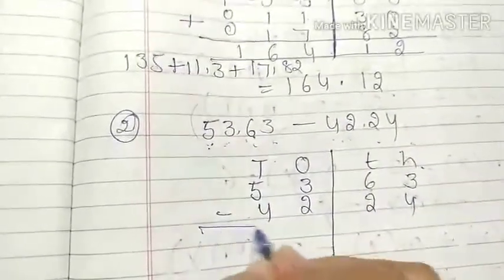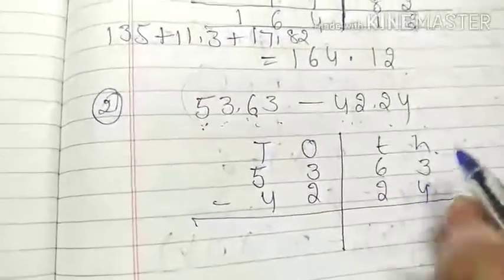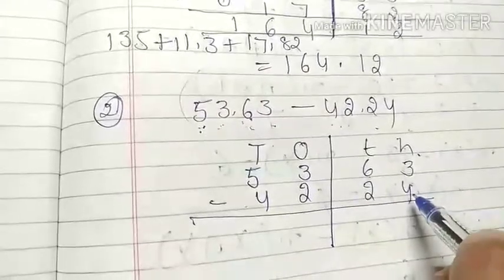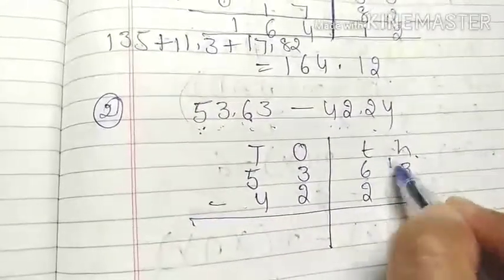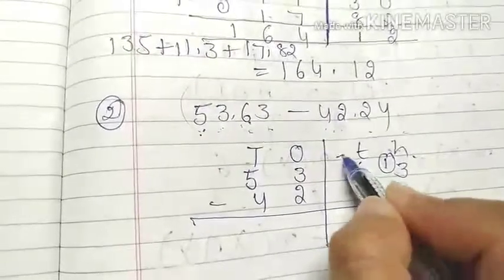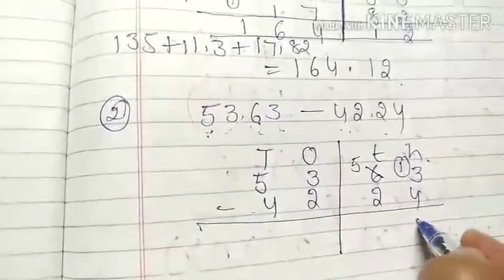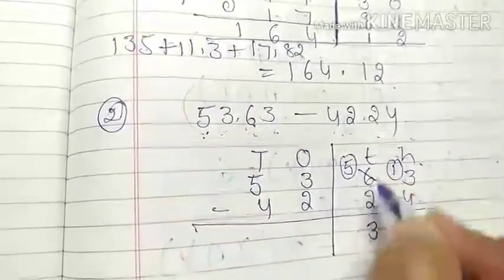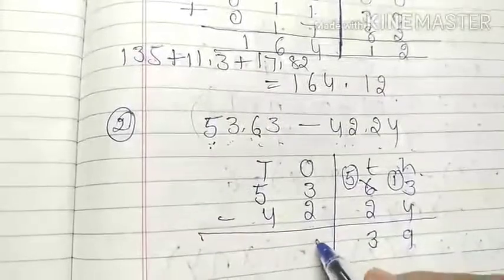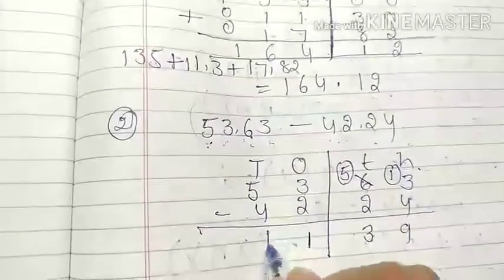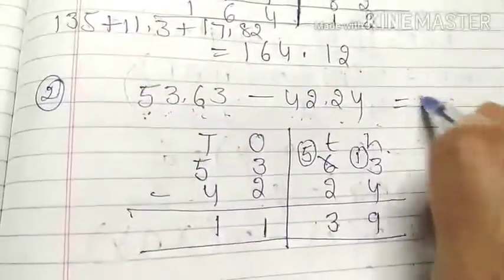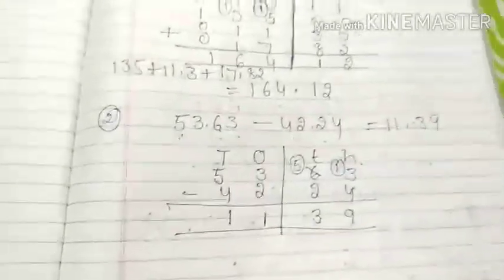Now I go with the subtraction. 3 is smaller than 4, but 3 is upward and 4 is downward, so we carry 1 from that. If I carry 1, what is left here is 5. 13 minus 4 is 9. 5 minus 2 is 3. Then here 3 minus 2 is 1 and 5 minus 4 is 1. So after subtraction I get the answer 11.39. So that is the condition for addition and subtraction.